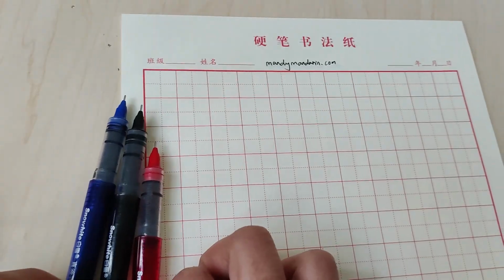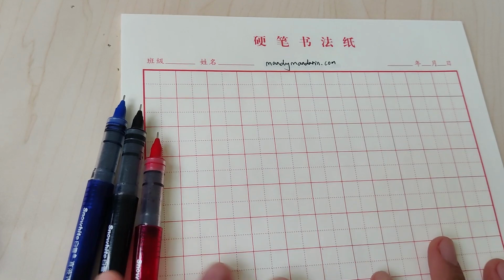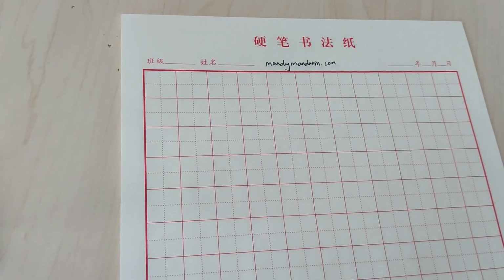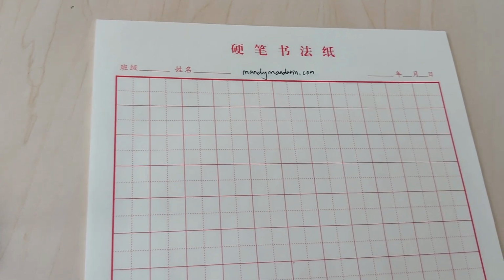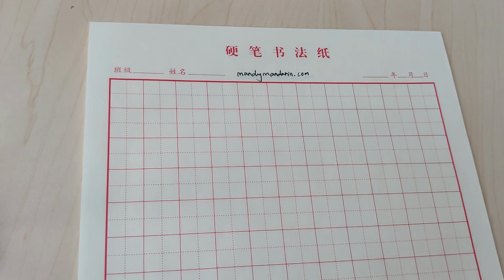In the last video, we talked about the hand radical, and in today's video, we are going to talk about the foot radical. Now let's get your 田字格 ready and the pens ready. Okay, before we get to the foot radical, let's do a little quick review of the hand radical we just mentioned a video ago.